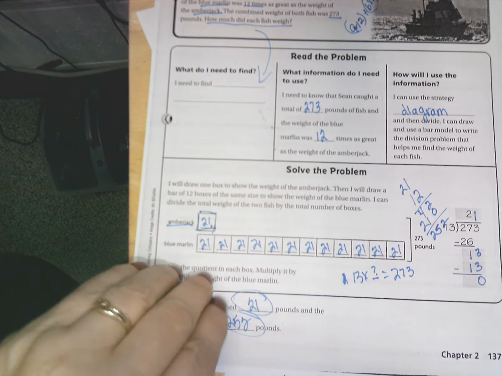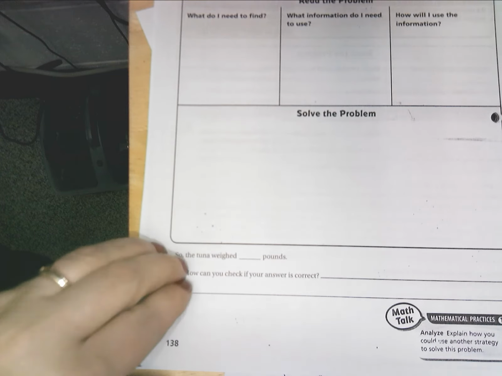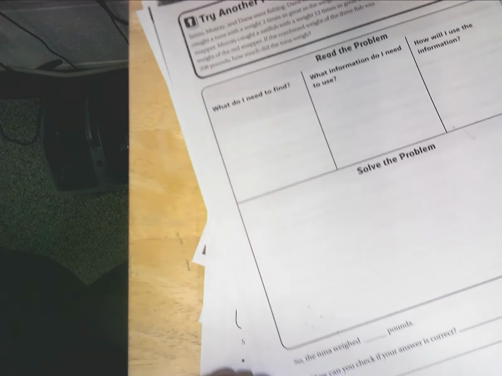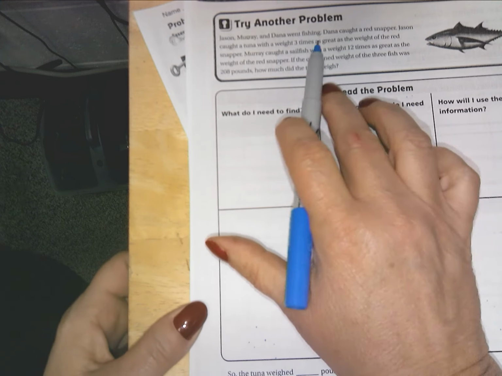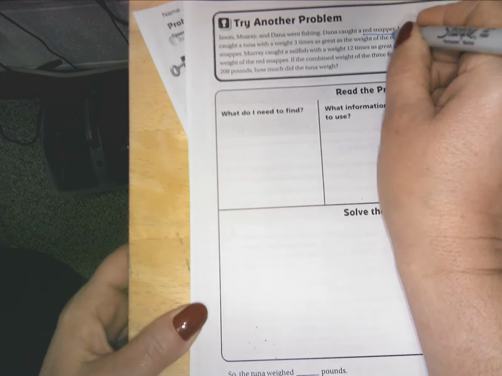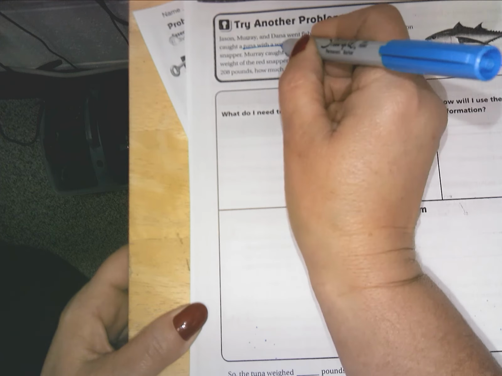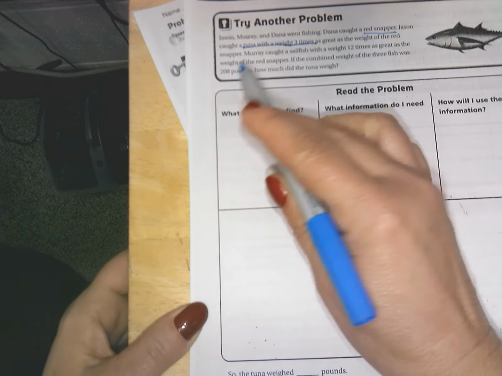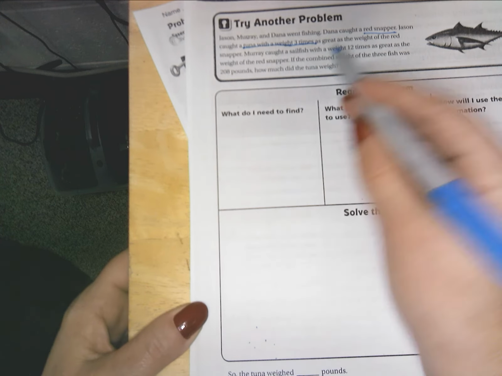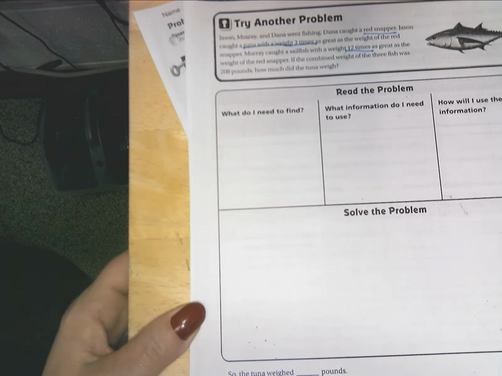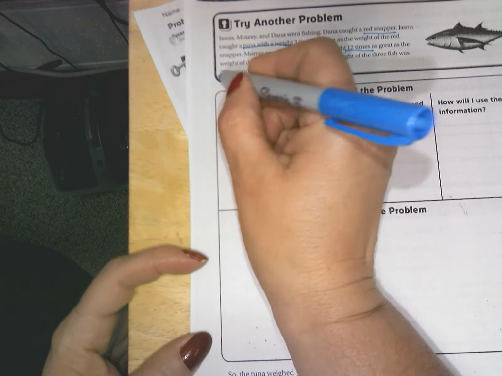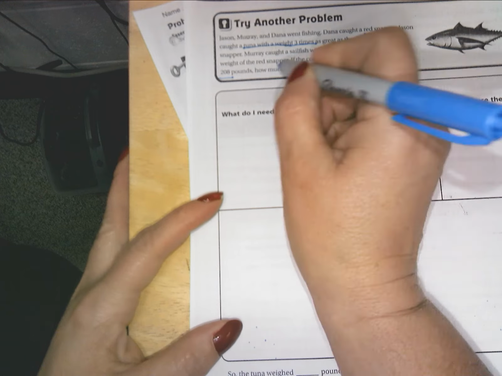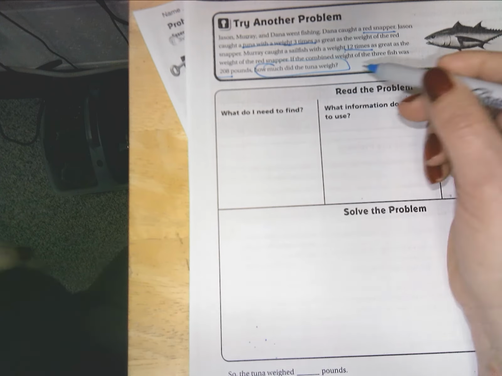The diagrams are great, but I like to move on to using just a table. So I'll show you how that works right here. Jason, Murray, and Dana went fishing. Dana caught a red snapper. Jason caught a tuna with the weight of 3 times as great as the red snapper. And Murray caught a sailfish that weighed 12 times as great as the red snapper. If the combined weight of the 3 fish weighed 208 pounds, how much was the tuna fish? So I only really have to answer the tuna fish, but guess what?